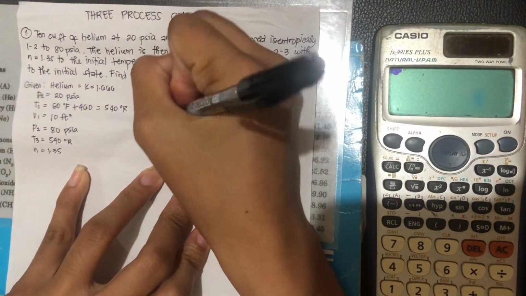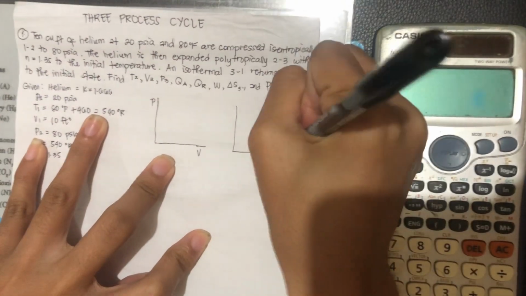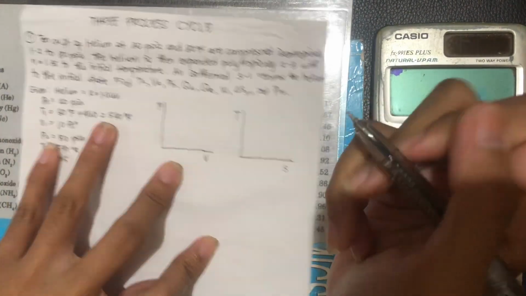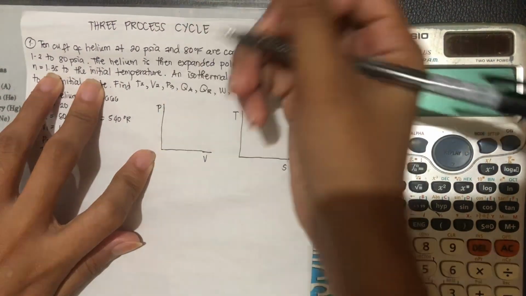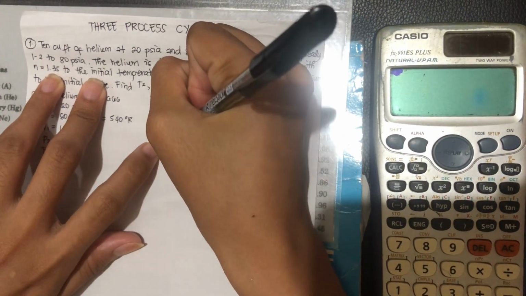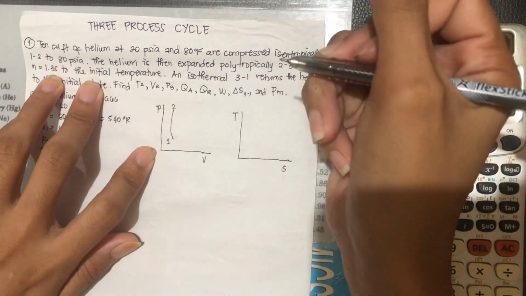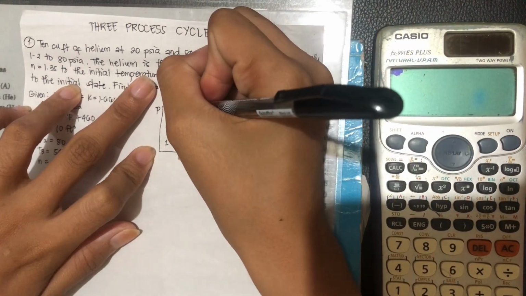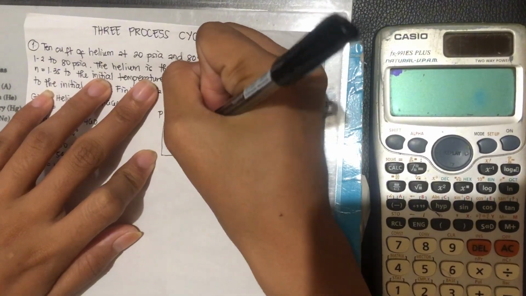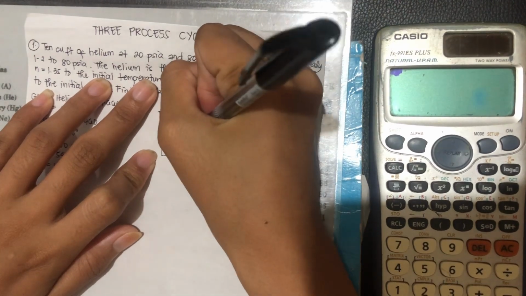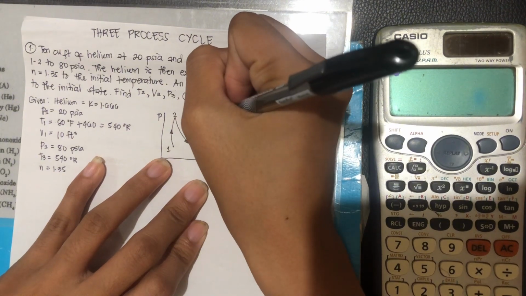Then we will draw the PV and TS diagrams. First is the isentropic compression, from 1 to 2. Next is the polytropic process, where the arrow goes up, then down, with PV^n equal to a constant, n equal to 1.35.